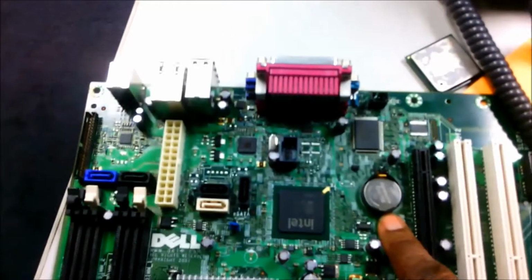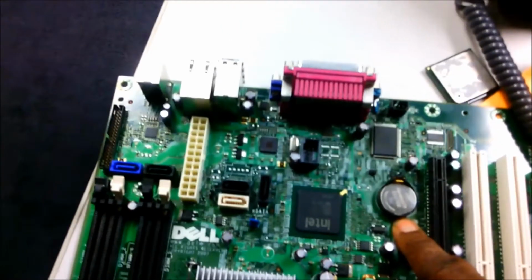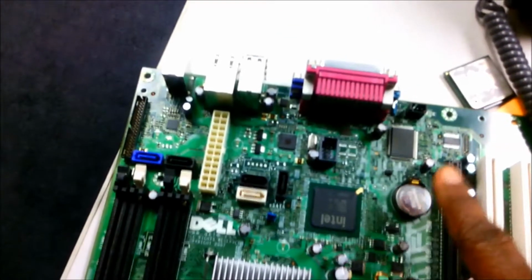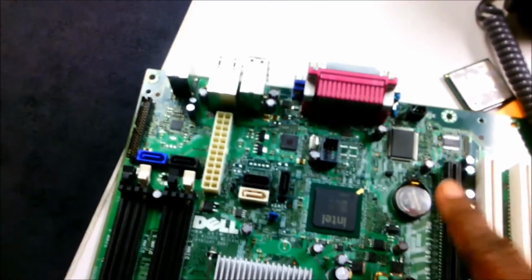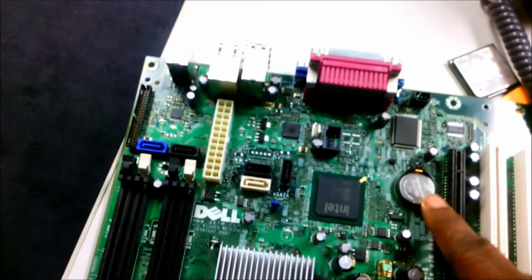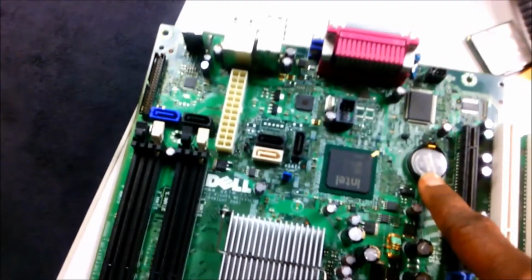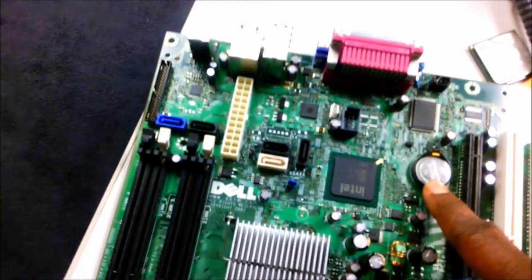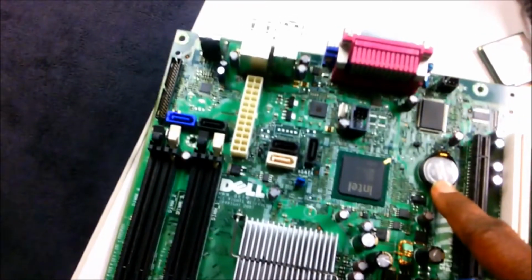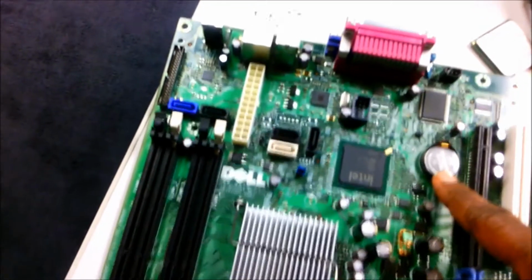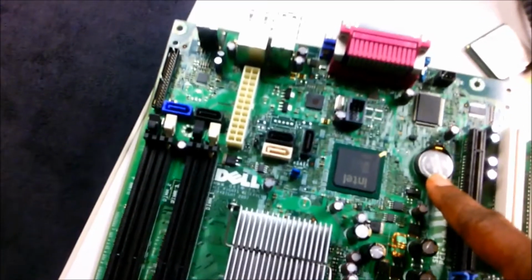Okay, so let's talk about the CMOS battery. CMOS is known as complementary metal oxide semiconductor, and it is a chip on the motherboard as well, but as known to technicians, it is called the RAM chip, or random access memory. This chip contains information about the computer components and their settings.